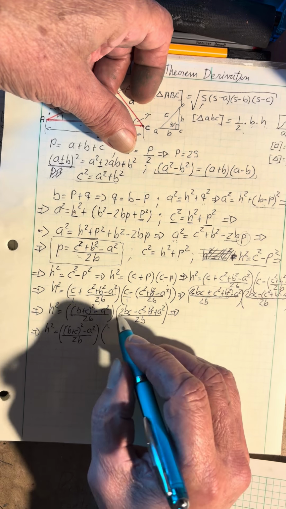Okay, we can take a 2 out of this parenthesis, factor out a 2. From this parenthesis we can factor a 2. From this parenthesis we can factor a 2. And then we can multiply them, that's 4, 8, and 16.